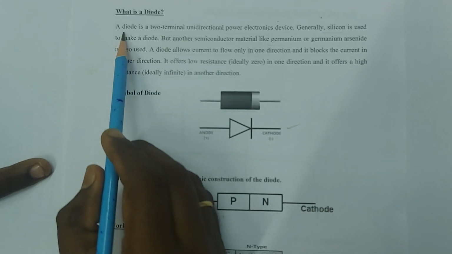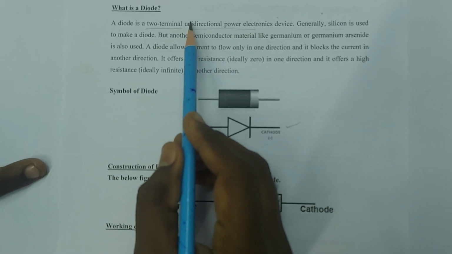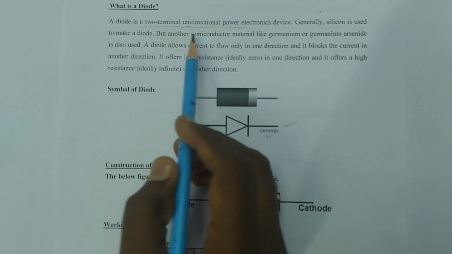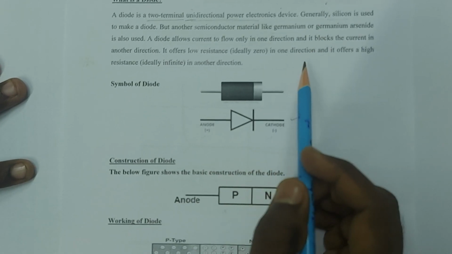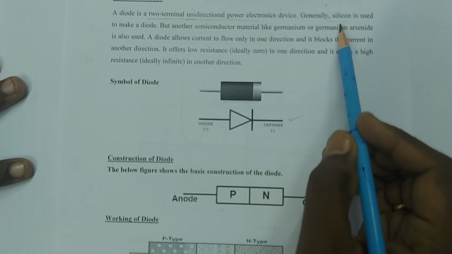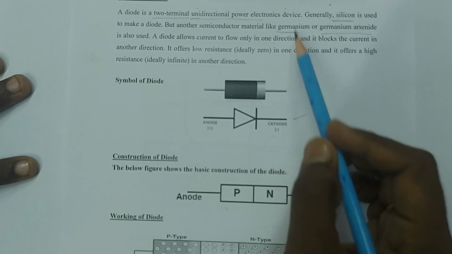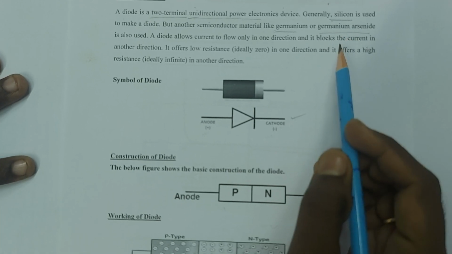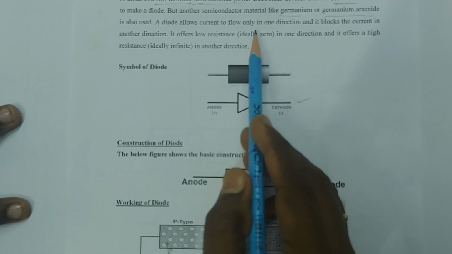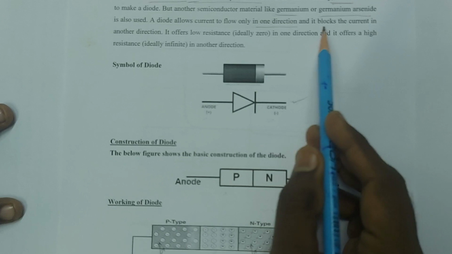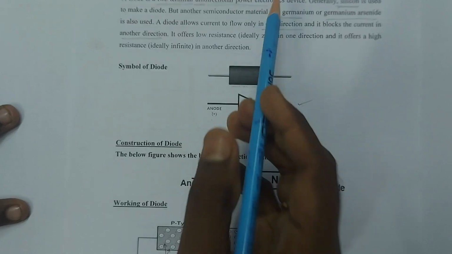A diode is a 2-terminal unidirectional device. What is unidirectional? Uni represents one direction. So it is capable of passing current in only one direction, and on the other side it cannot conduct. Normally the diode is made up of silicon and germanium or gallium arsenide. These are all the probable materials we can use to manufacture a diode. The diode flows current in one direction and blocks current in the other direction, so it is called a unidirectional electronic device.